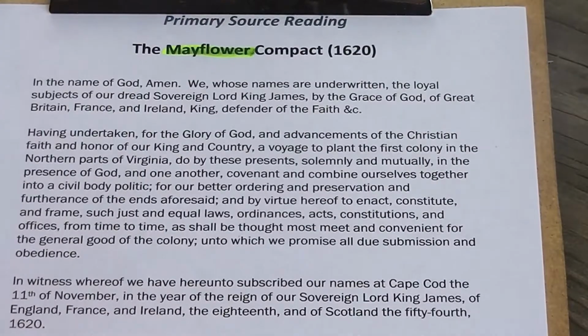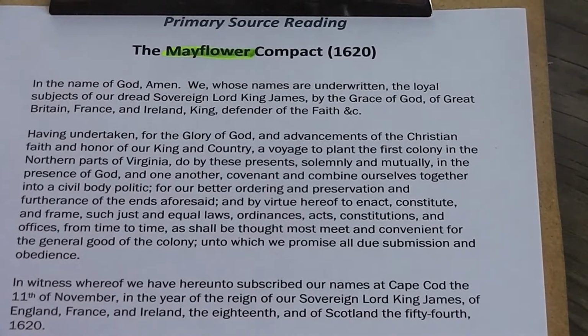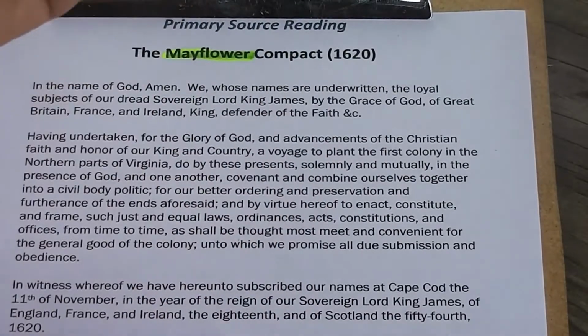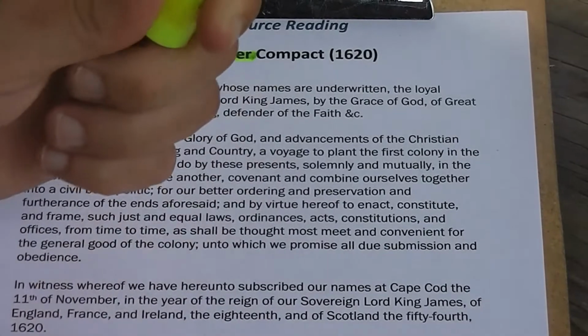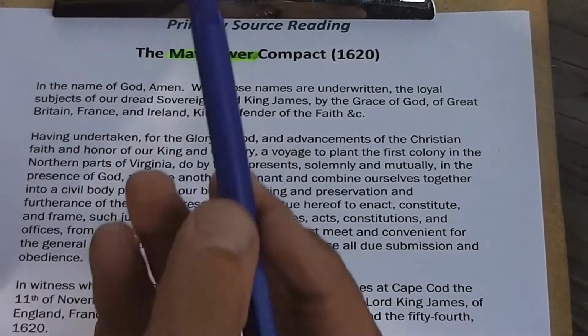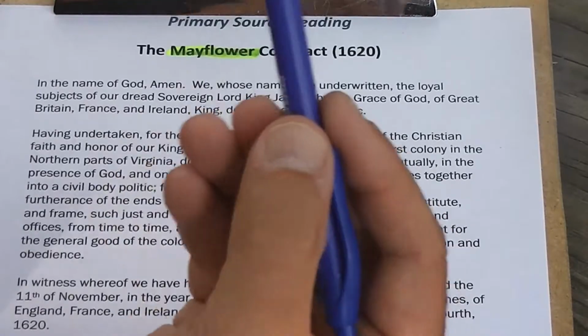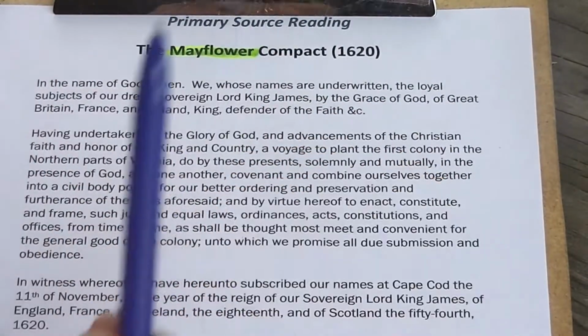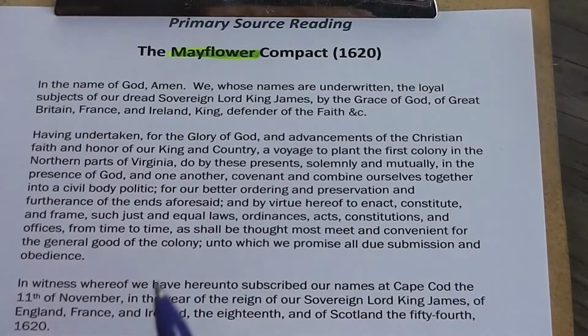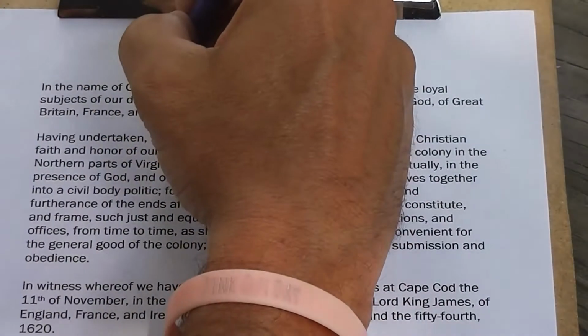Okay, Mayflower. Well, so let me tell you what I'm going to do here. When I've got a highlighter, anything important that I find, I'm going to highlight. And then if I have any questions or guesses, those are things I'm going to write down. So I see the word Mayflower, and that automatically makes me think of the Pilgrims.